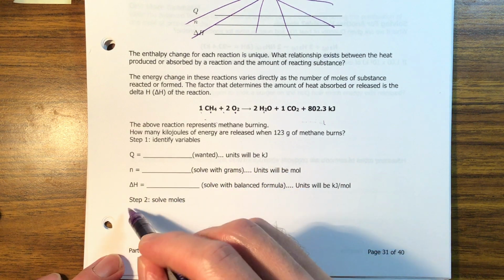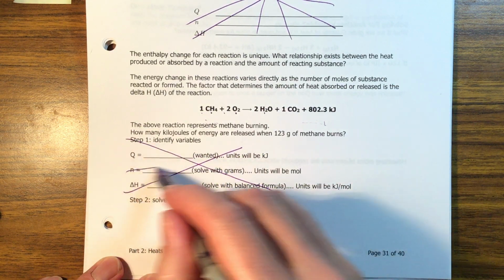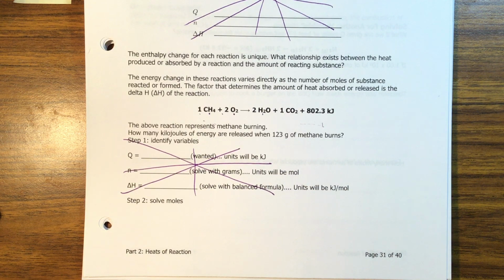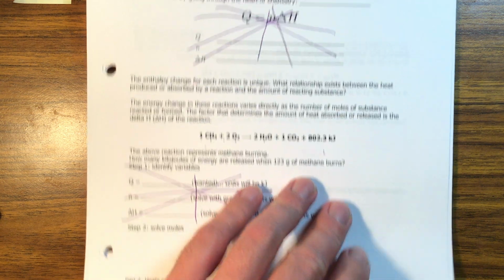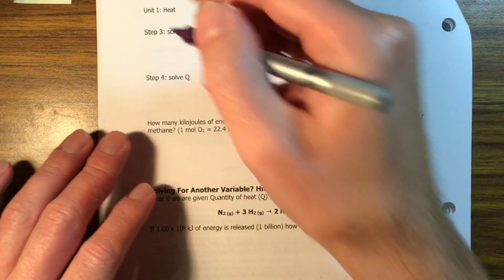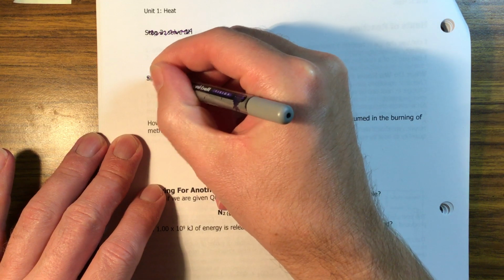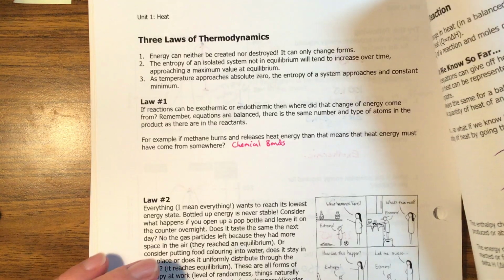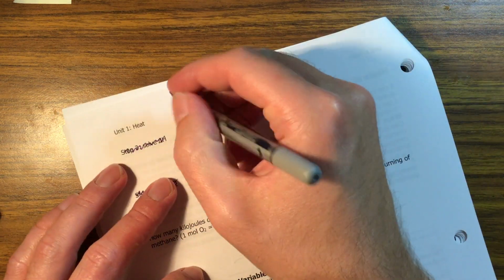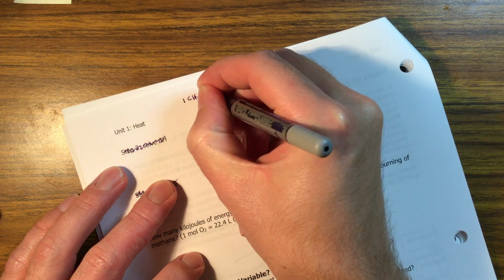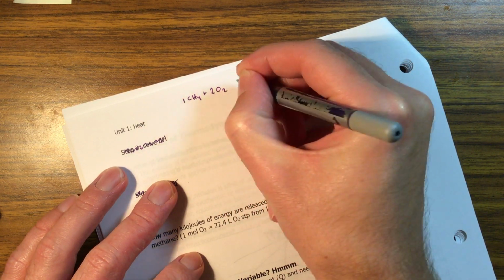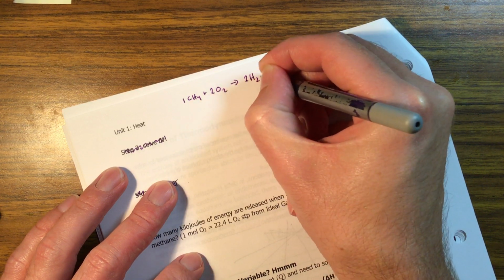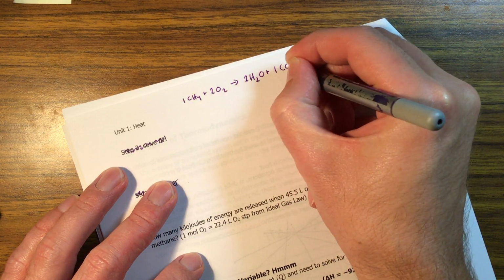Okay, so we're going to skip over this stuff because it's stupid as well. We're going to get right down to this on the next page. I'll show you how we solve this using simple ratios. No delta H, no Q, none of that. Just ratios. Okay, so we're going to write up this chemical reaction up here. Again, 1 CH4 plus 2 O2 gives us 2 H2O plus 1 CO2.